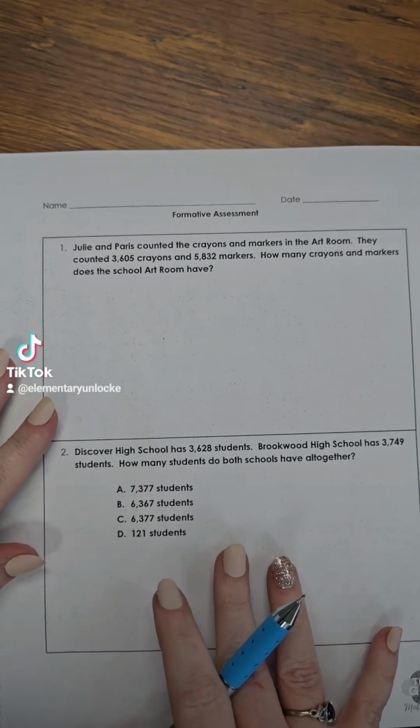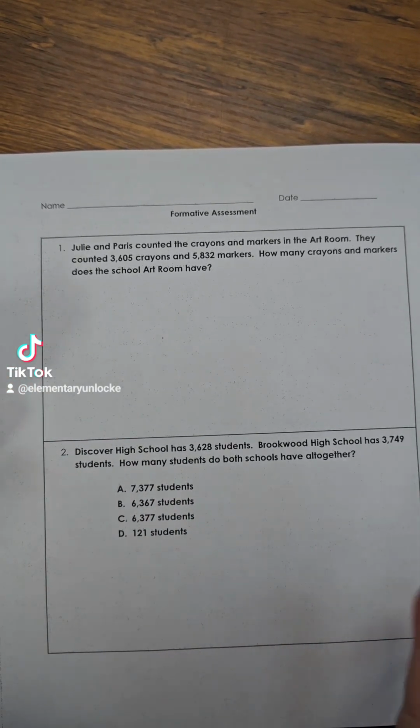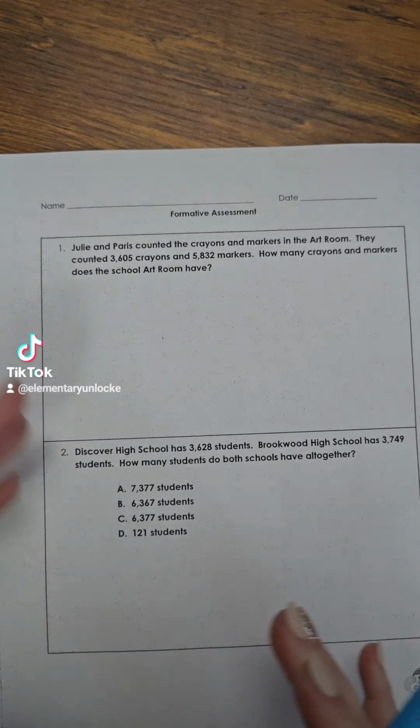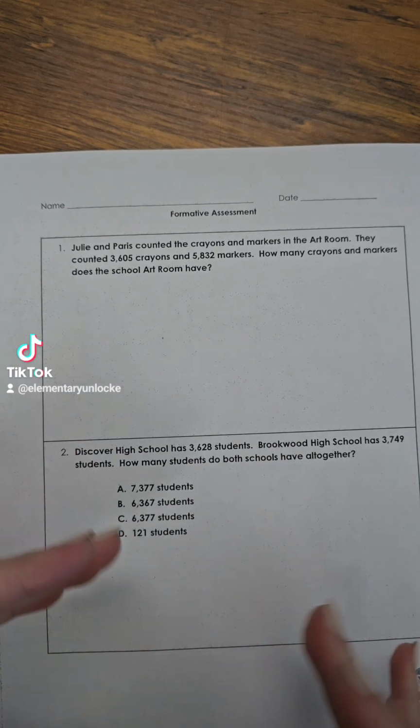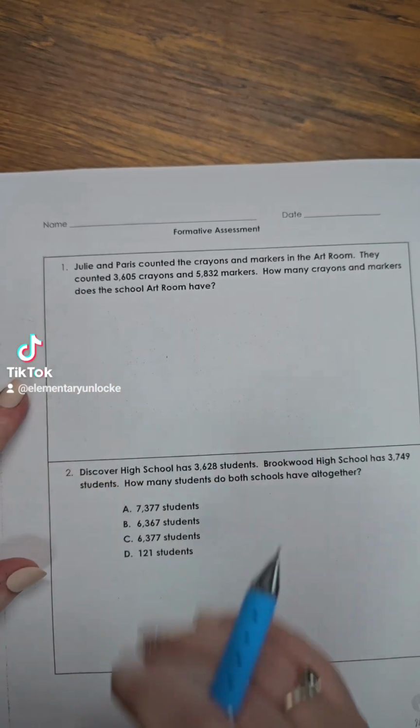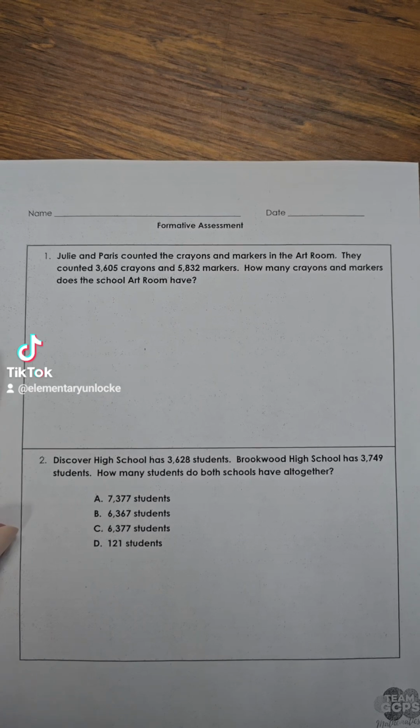And this particular one is for adding multi-digit numbers. So we go up to 9,999 in 3rd grade. So first, they have to be able to read.